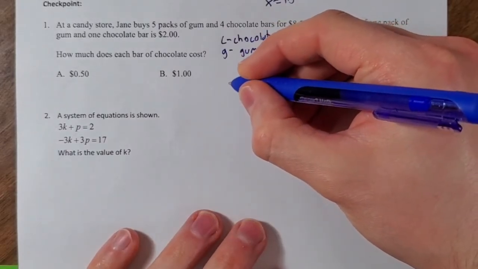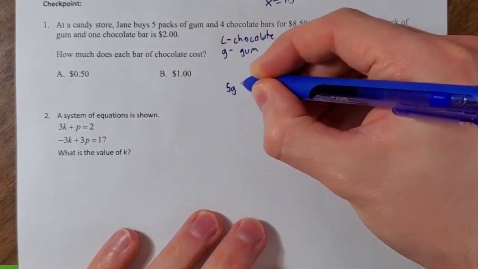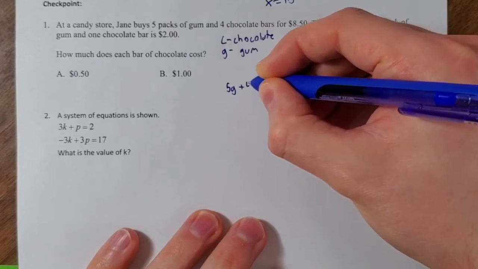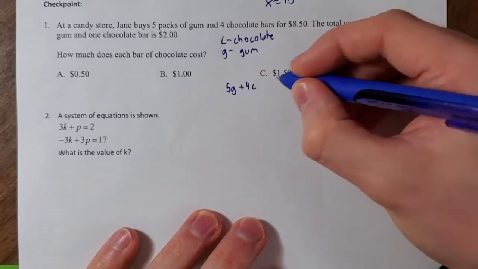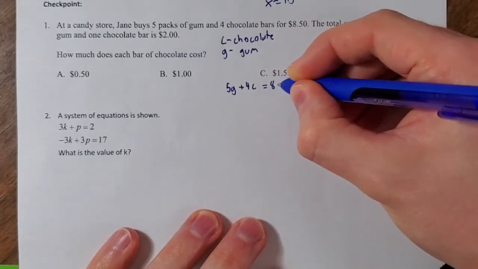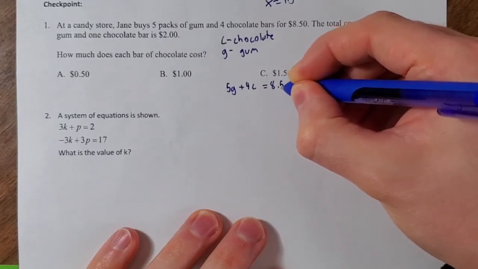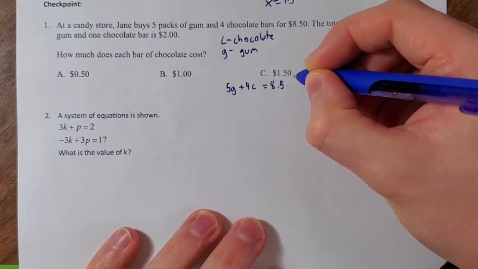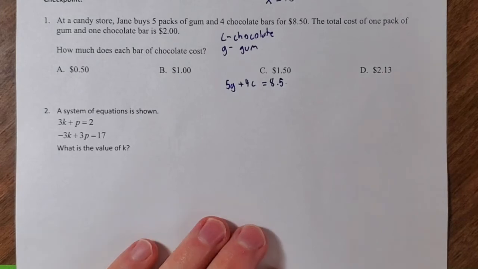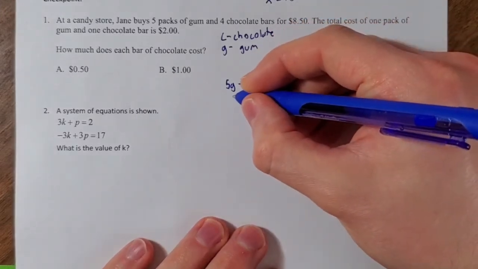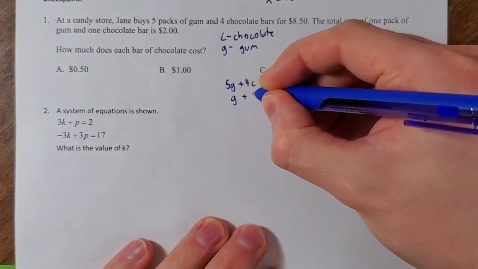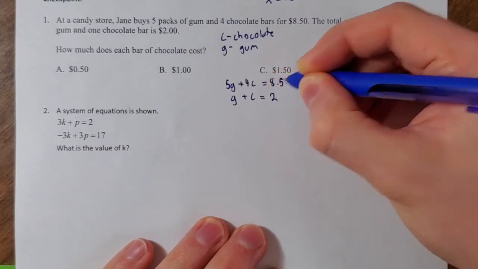We're told with 5 packs of gum and the addition of 4 bars of chocolate, that total is $8.50, which I'm just going to write as 8.5. Then we're also told if we buy just one of each, we're spending $2.